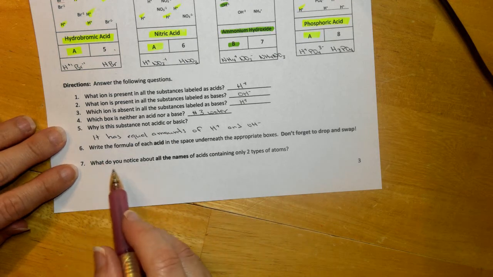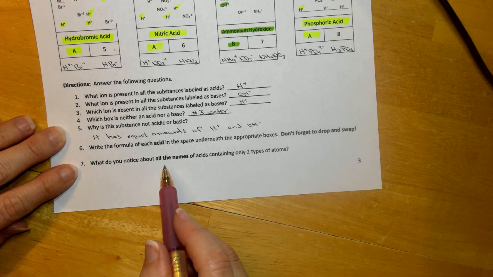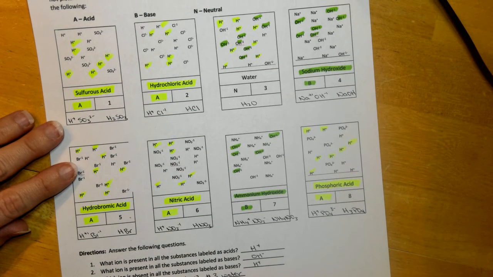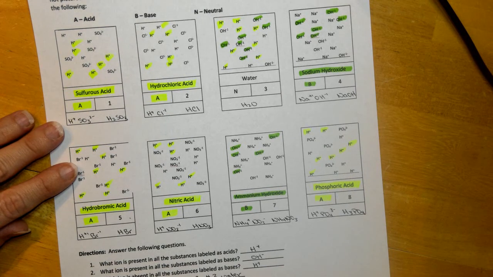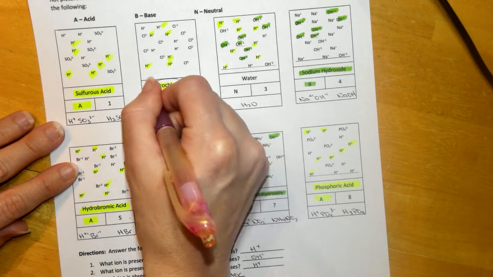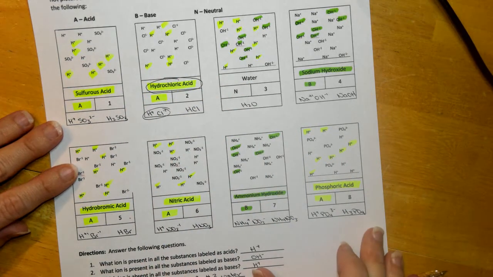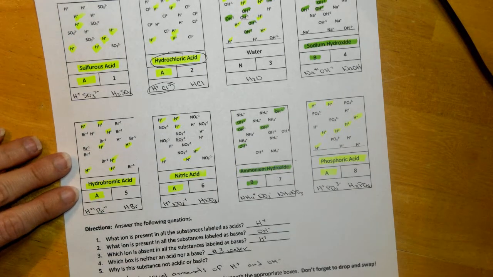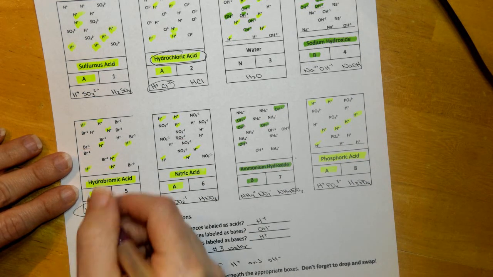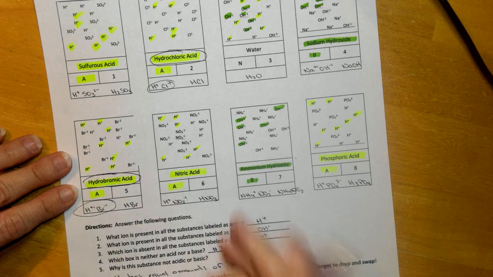So number 7, what do you notice about all the names of acids containing only 2 types of atoms? The ones that have 2 types of atoms, well, that would be number 2, because it only has H and Cl. So here's the name. Then number 5, because it only has H and Br, so that's this.